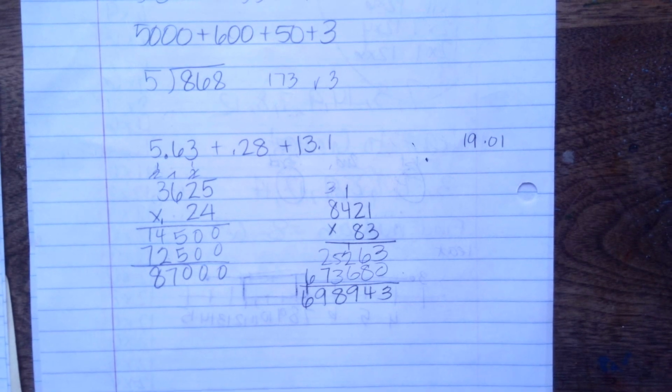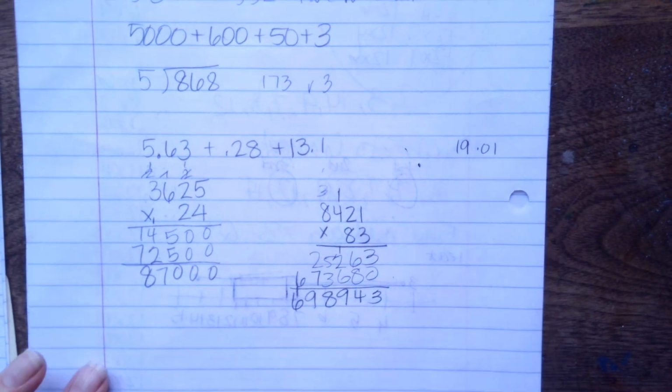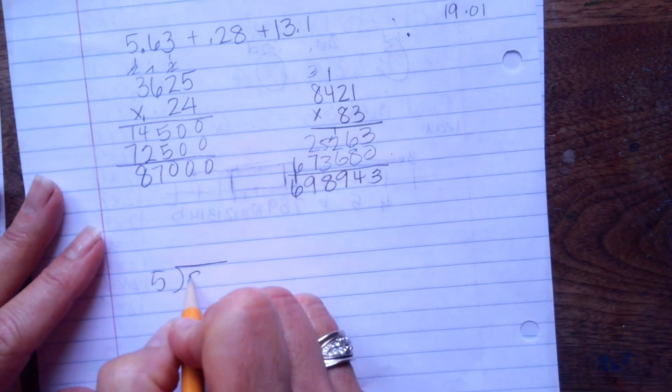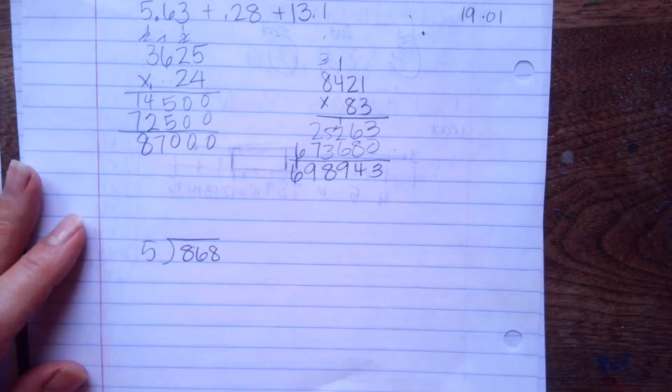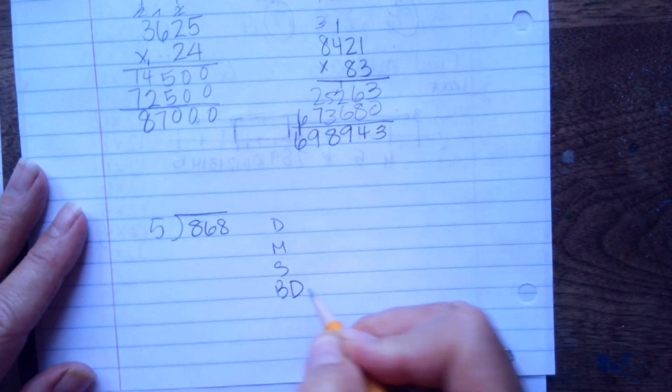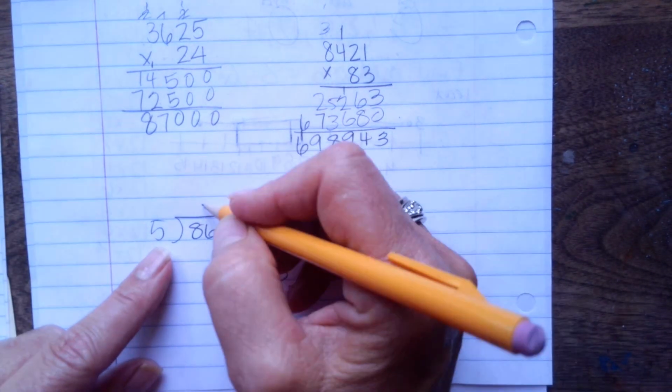to go over the multi-digit division. So here's what we do. We do daddy, mommy, sister, brother, dog. So we're dividing first, and we're dividing this first number right here.